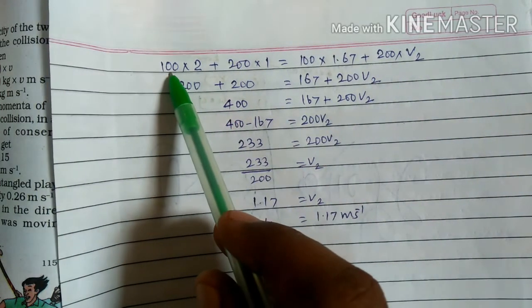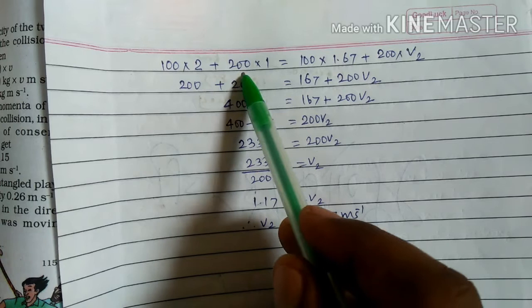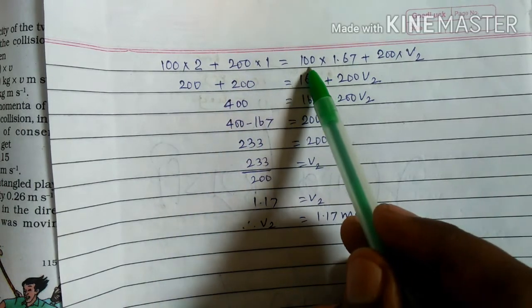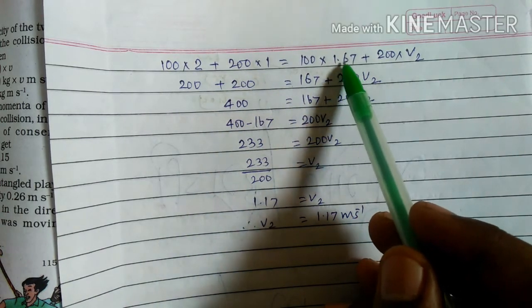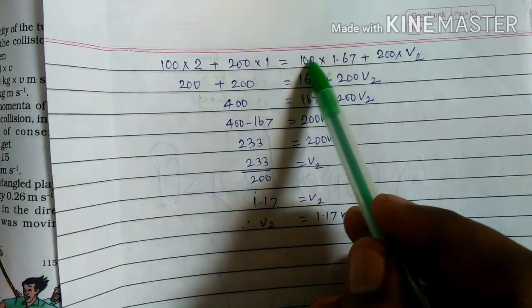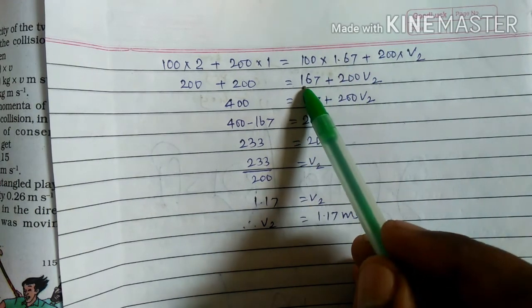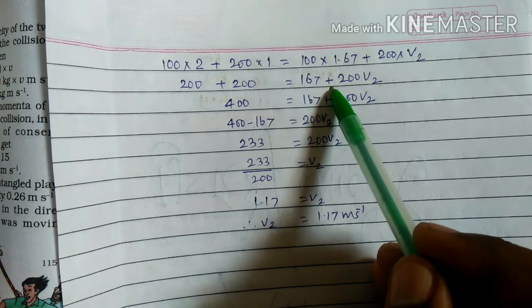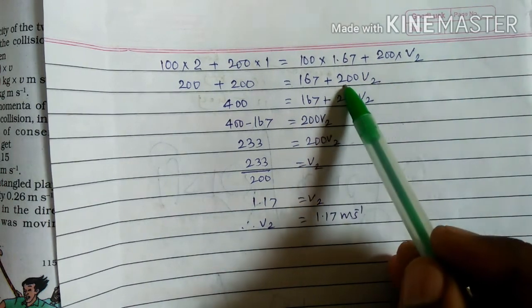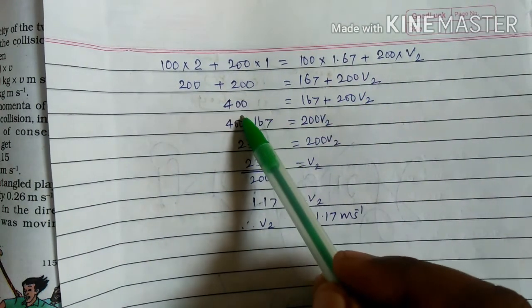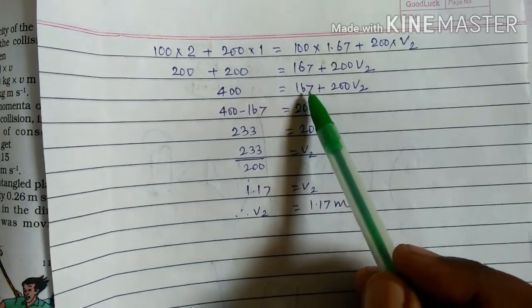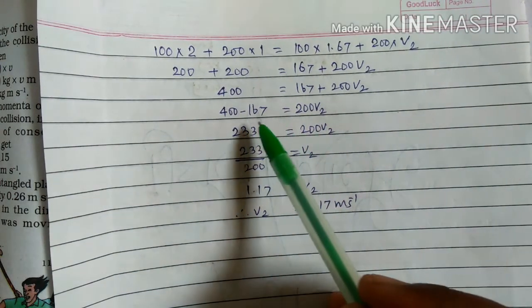Then 100 into 2 is 200, plus 200 into 1 is 200, is equal to 100 into 1.67. Cut this 0 and the decimal point, it becomes only 167 plus 200 v2. Addition: 400 is equal to 167 plus 200 v2.